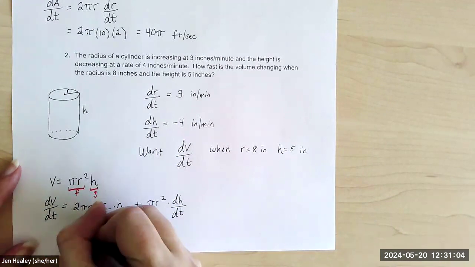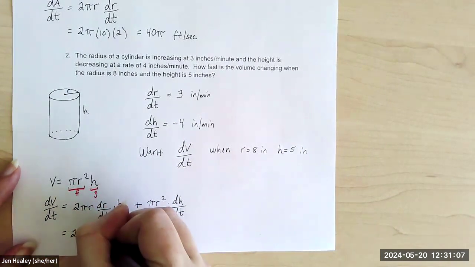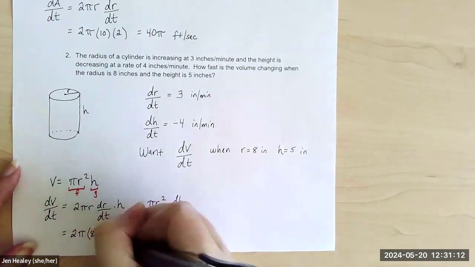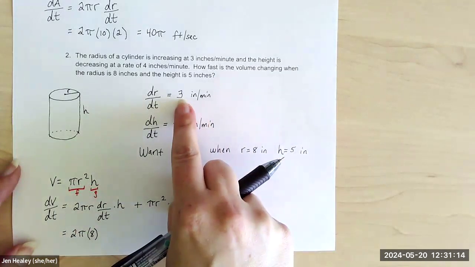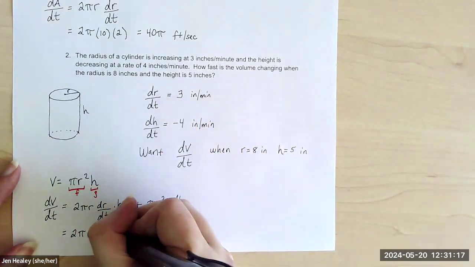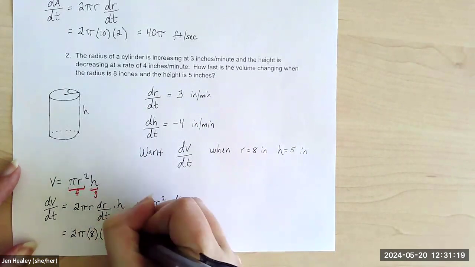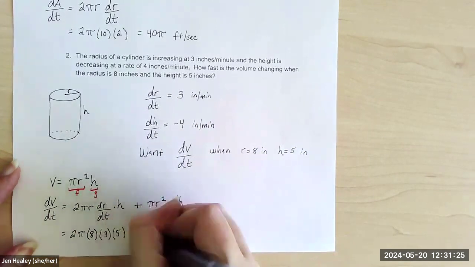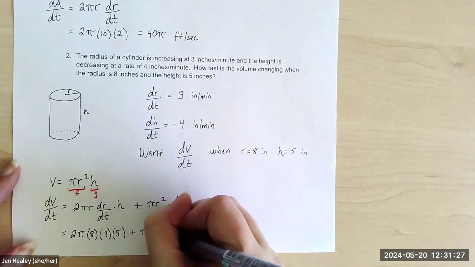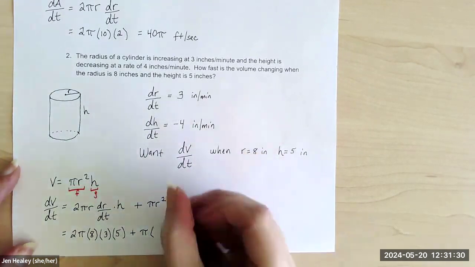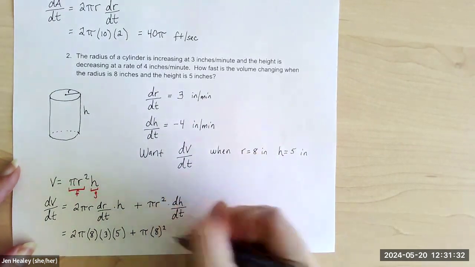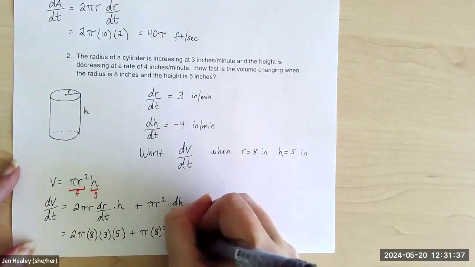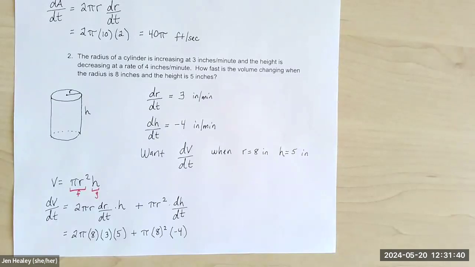And that's supposed to equal 2 times pi times the radius, but they told us to use 8 for the radius, times dr/dt, we got that number at the beginning of the problem, that was 3, times h, they told us to use 5, plus pi times radius squared, they told us to use 8 for the radius, times dh/dt, we got that one at the beginning of the problem, that's -4. And so we have everything, we just have to now multiply those things out.